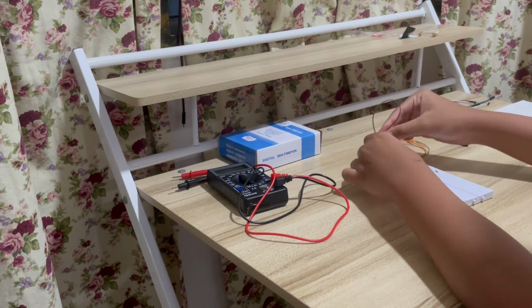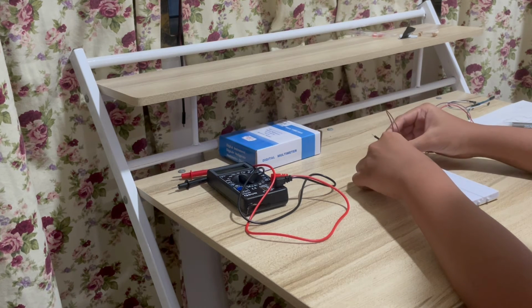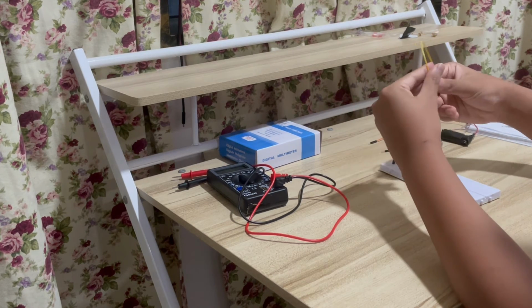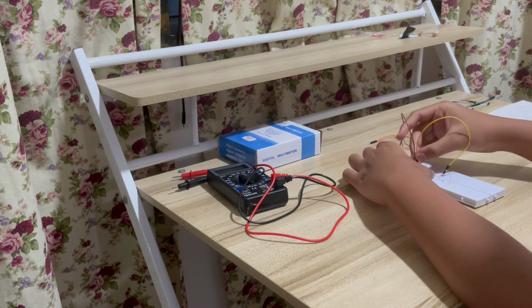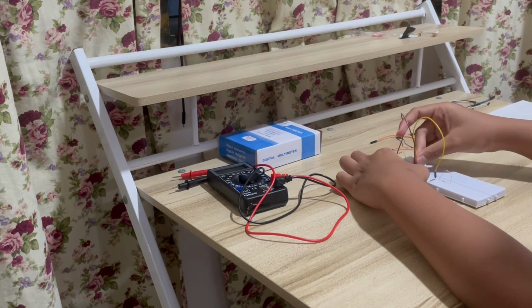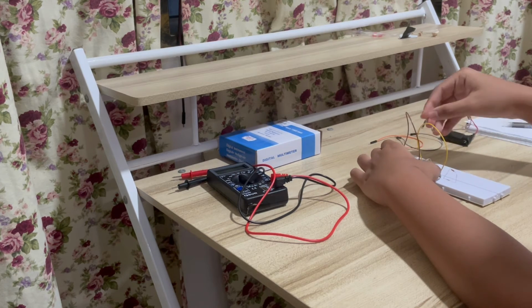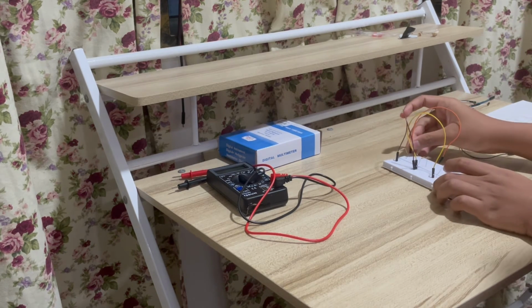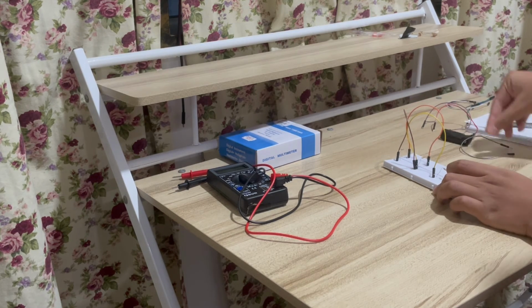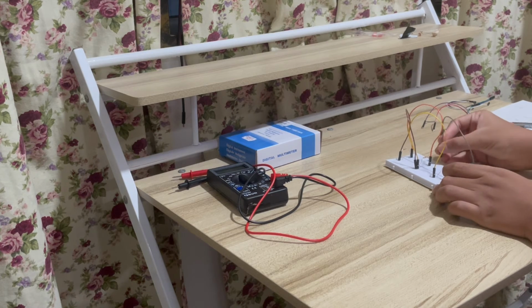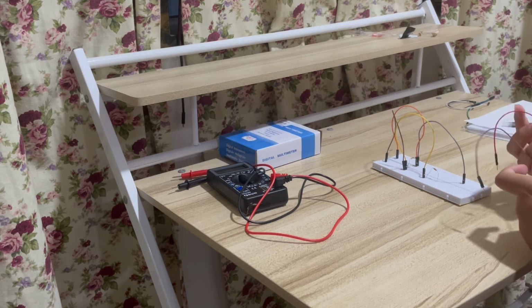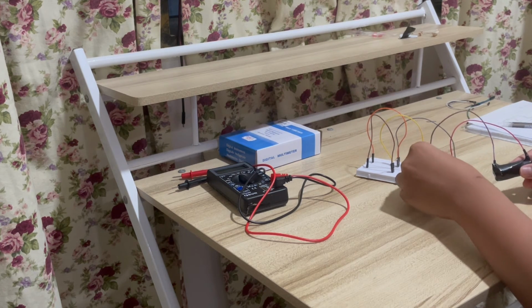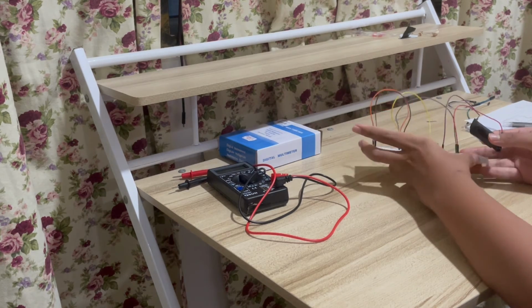Okay, I use jumper wires to connect the circuit. So this is what my circuit looks like.